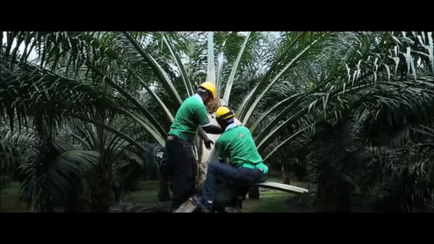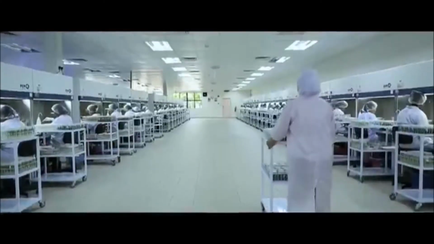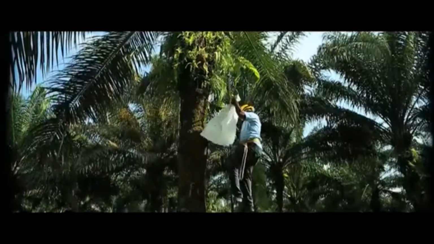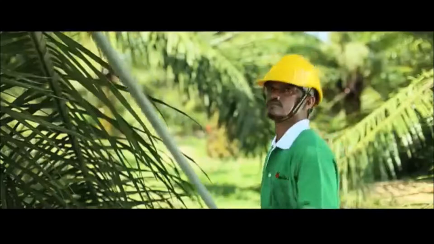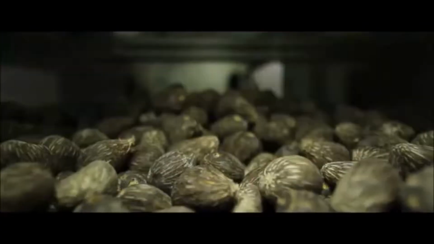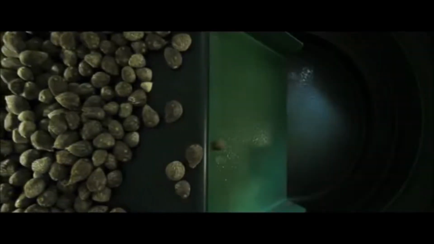Welcome to an amazing story of research, innovation and achievement. An inside look at one of the most groundbreaking creations in the oil palm industry. The AA Hybrida 1S from Applied Agricultural Resources, or AAR for short.